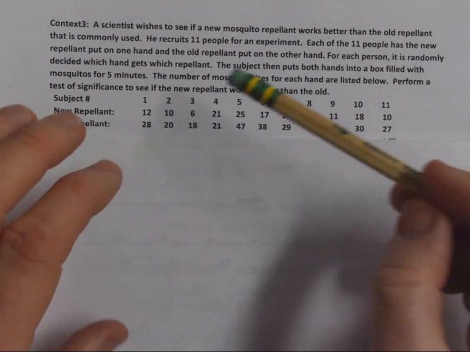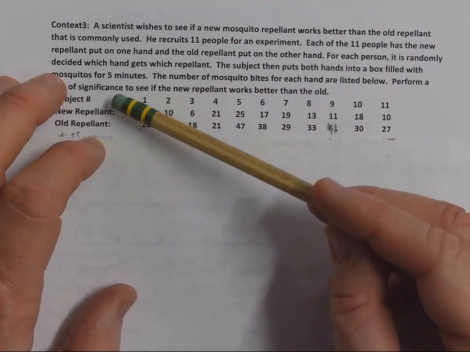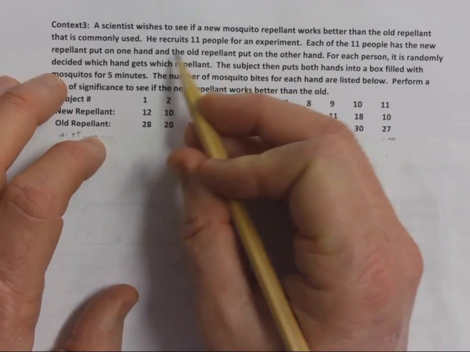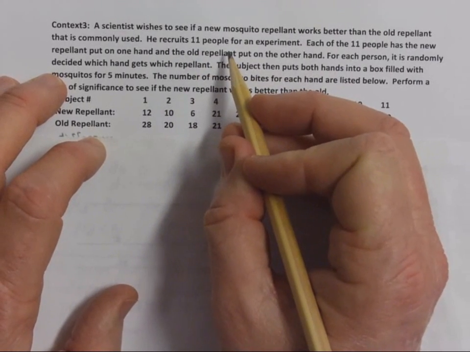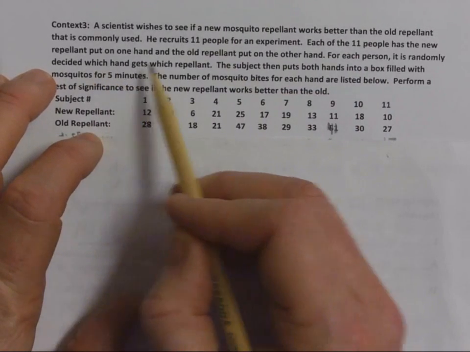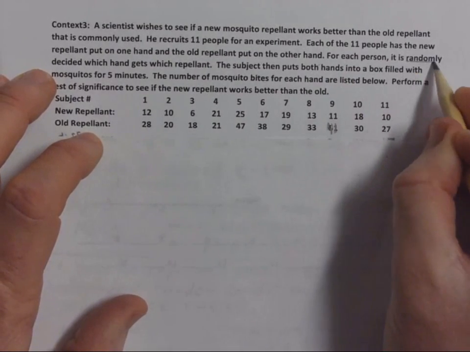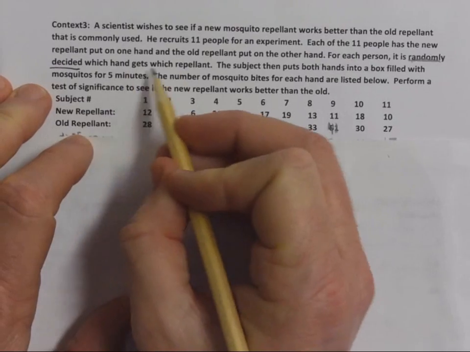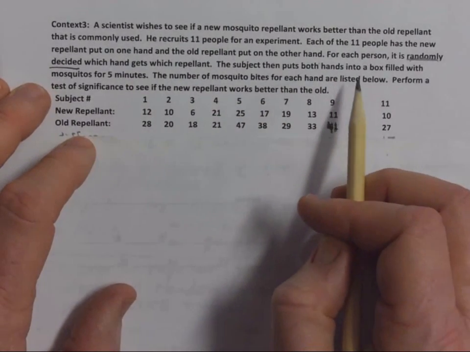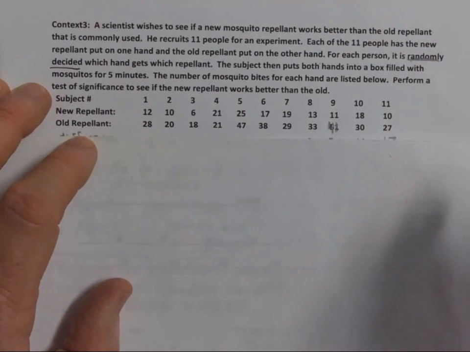So it says a scientist wishes to see if a new mosquito repellent works better than an old repellent that is commonly used. He recruits 11 people for an experiment. It doesn't say how he got them, except that he recruited them. In other words, did he get them randomly? We don't know. Each of the 11 people has the new repellent put on one hand and the old repellent put on the other hand. For each person, it is randomly decided which hand gets which repellent. The subject then puts both hands into a box filled with mosquitoes for 5 minutes. I would not do this experiment, by the way, if I was asked to do it.